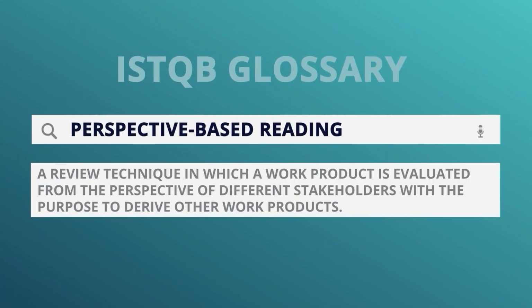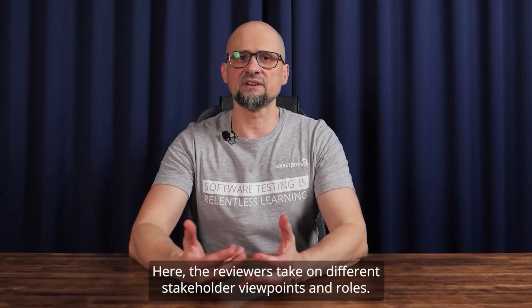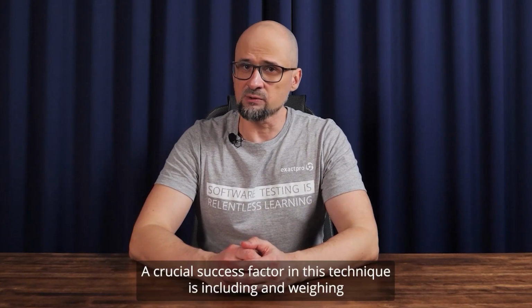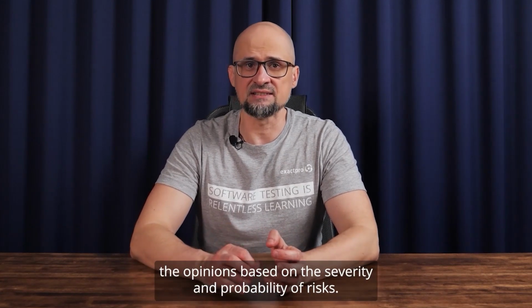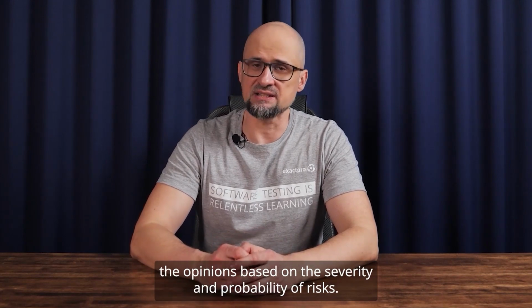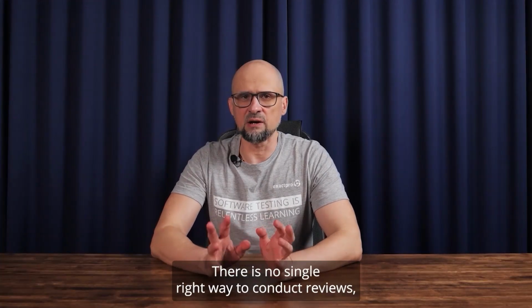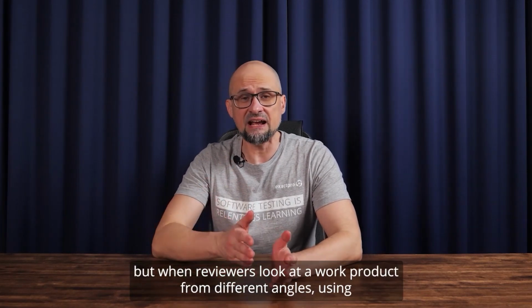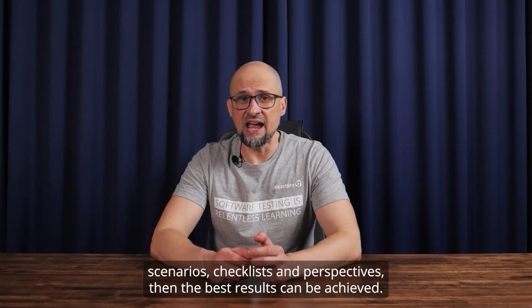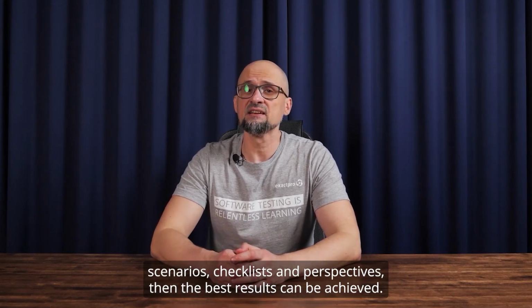Perspective-based and role-based. Perspective-based reading is a review technique in which a work product is evaluated from the perspective of different stakeholders, with the purpose to derive other work products. Here, the reviewers take on different stakeholders' viewpoints and roles. A crucial success factor in this technique is including and weighing the opinions based on the severity and probability of risks. There is no single right way to conduct reviews, but when reviewers look at the work product from different angles, using scenarios, checklists, and perspectives, then the best results can be achieved.